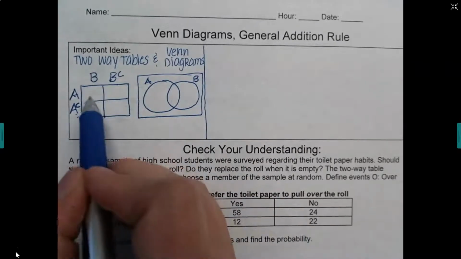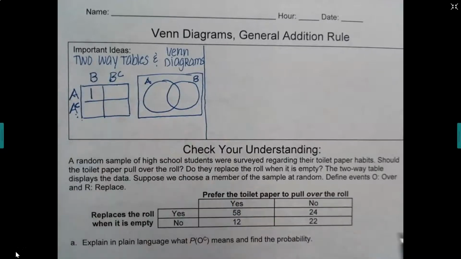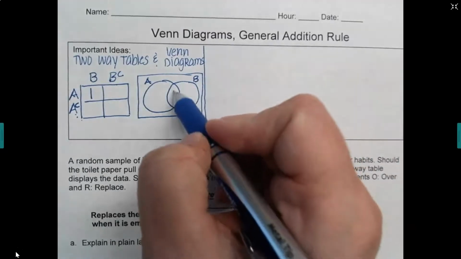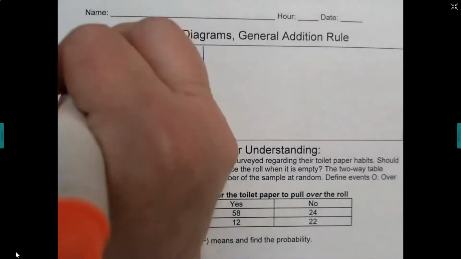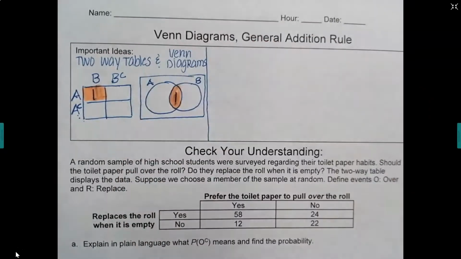Where A and B, so if we're talking about probability of events A and B, that's where they both occur together. If we look on our table, they both occur together right there. That's what we were talking about, where they share outcomes in common. Okay, so I'm going to do a little color coding here to see if that helps a little bit. This column, this box, represents the football shape in the middle.